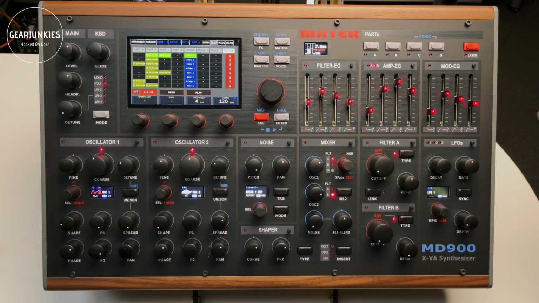And soon a computer editor will be available that lets you put the clip launcher on a screen to control the MD900. But in that software you can also edit clips, edit drum patterns and choose the samples. Let's play a little song with the clip launcher.